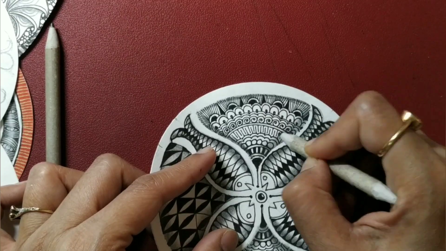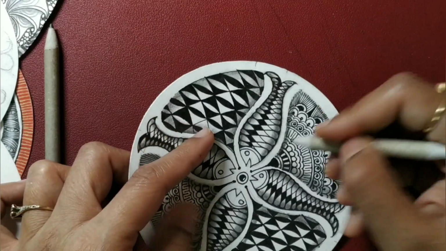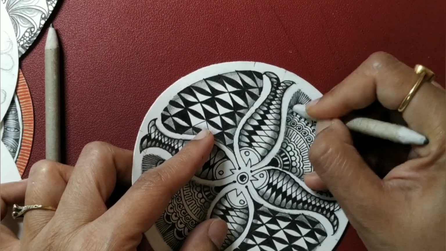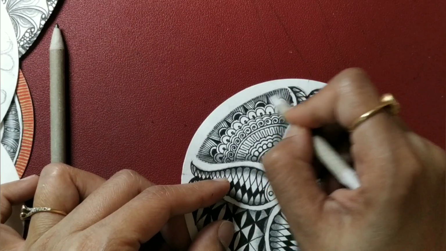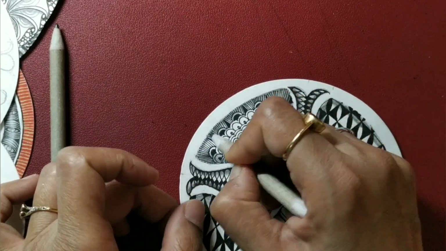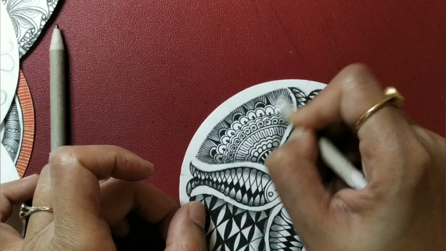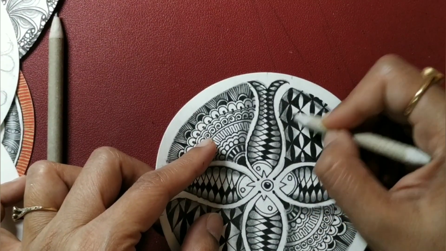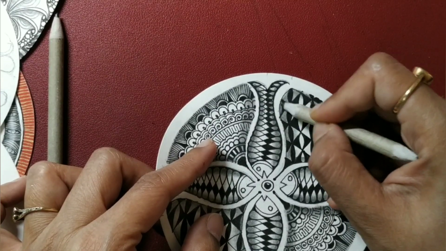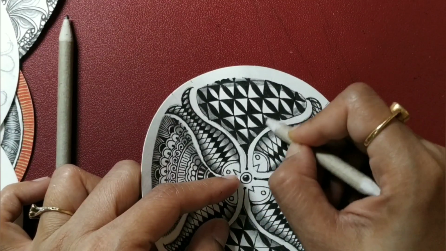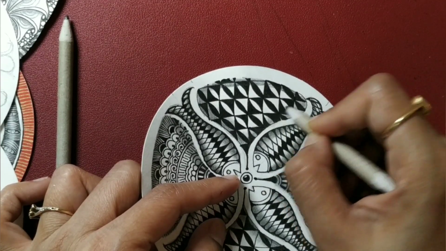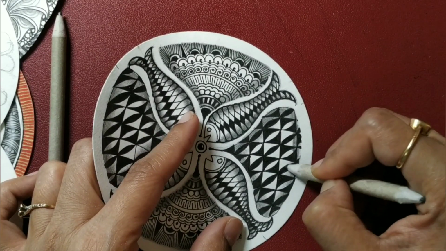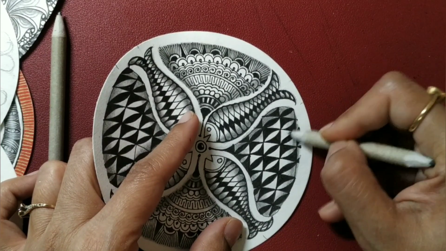So just give that time. Once you actually start enjoying tangling, enjoying the process, you will ultimately end up spending more time on shading than you do on tangling. Yeah, so always be patient and give that time to shading that it deserves.